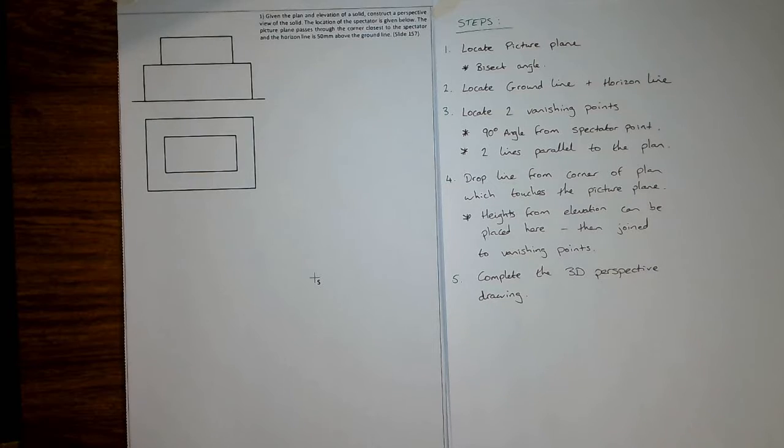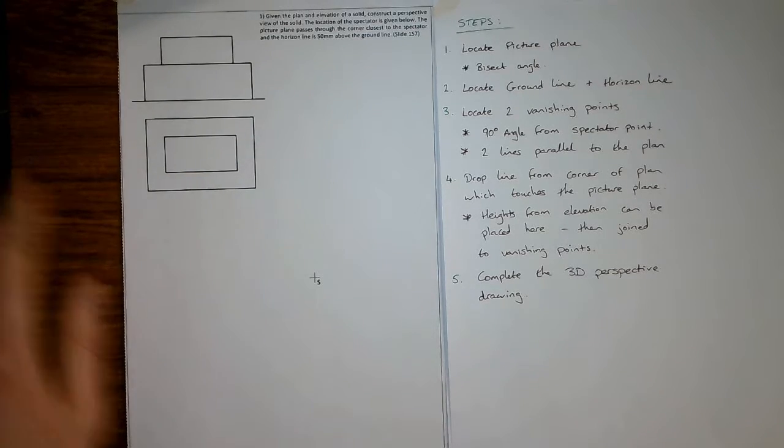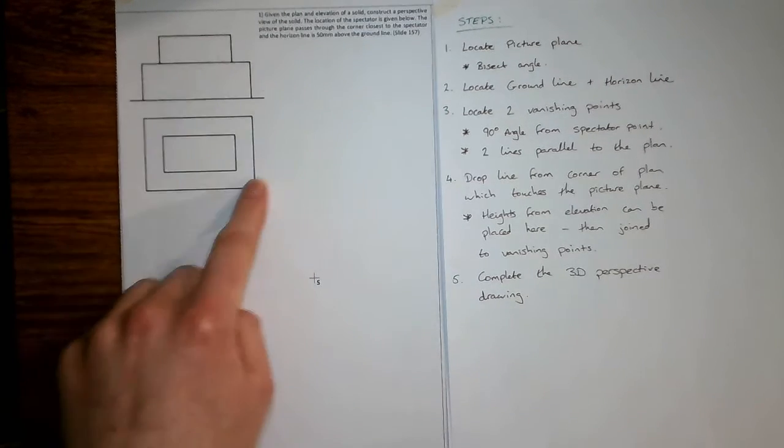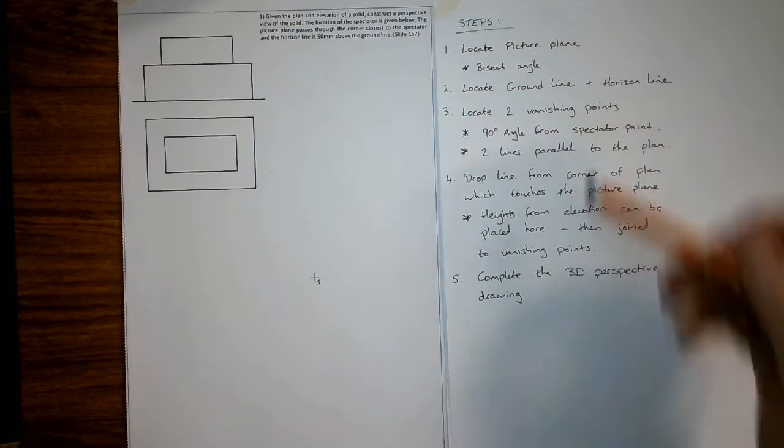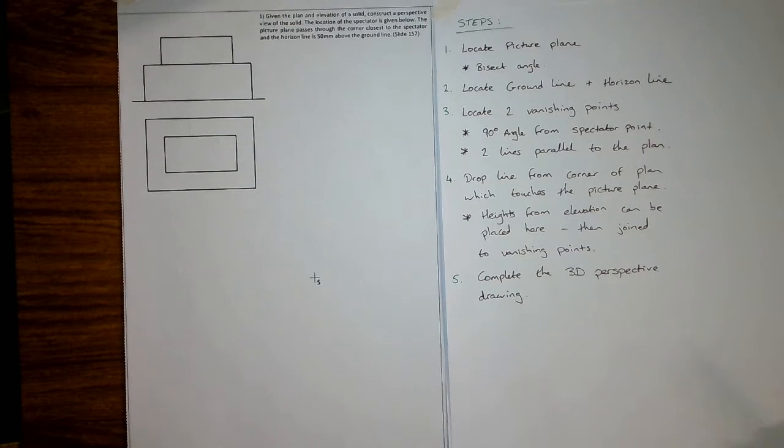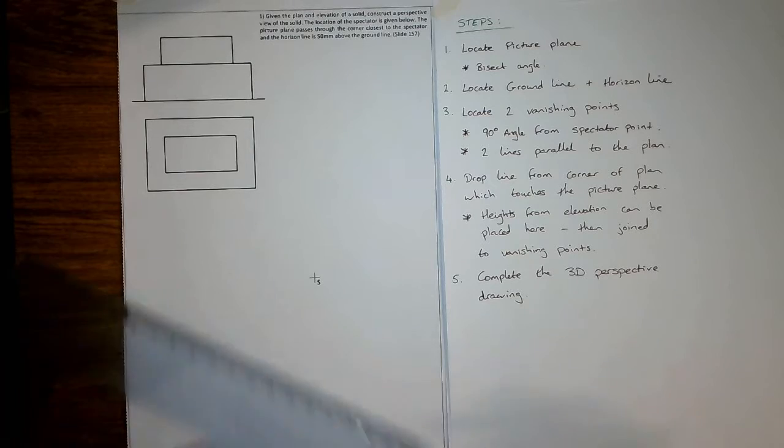Okay, so I'm going to go through the homework question here for you. So I have the question here set up. I have the steps here on the side in case anyone forgets them. Okay, so the first step is to locate the picture plane.